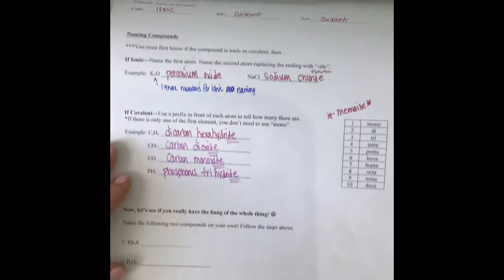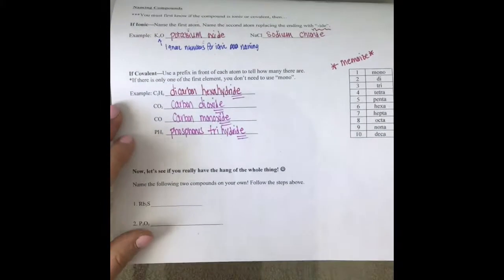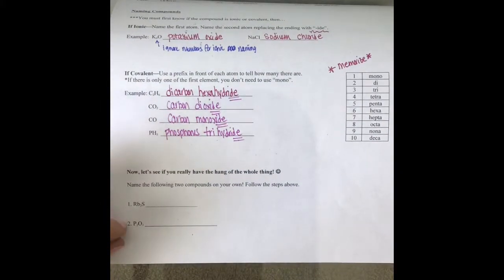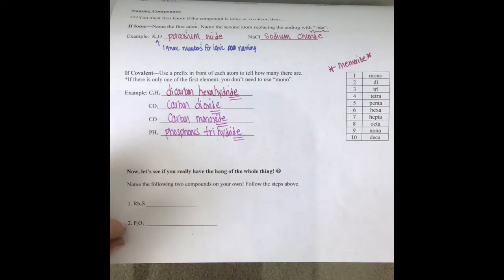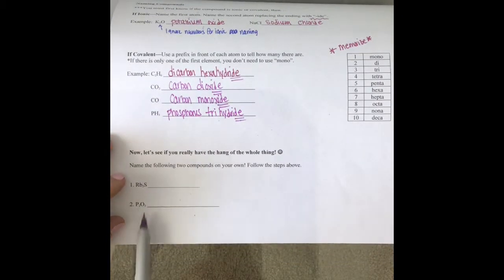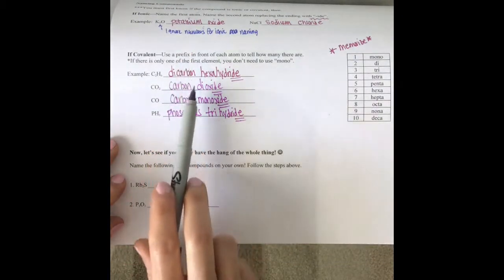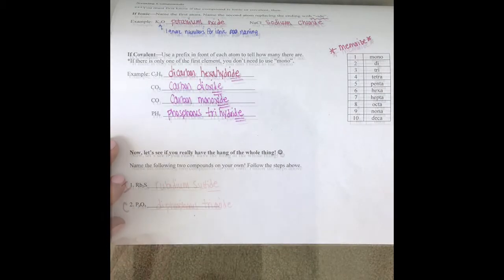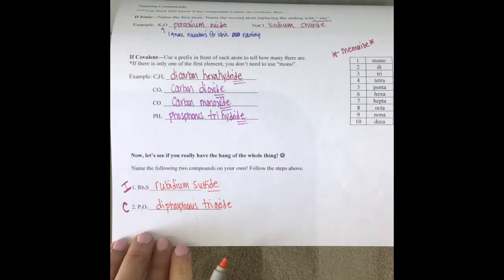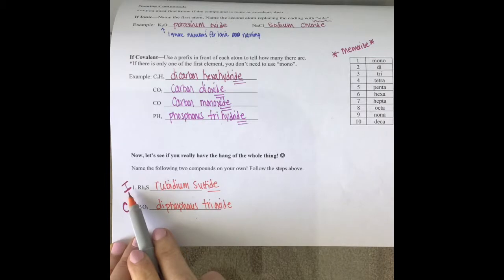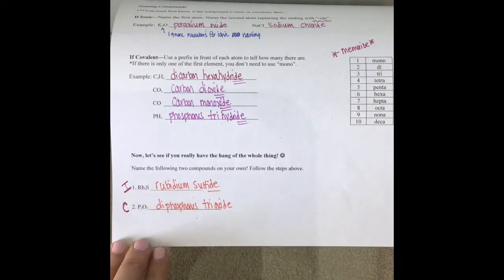Okay, let's see if you really have the hang of this. Please go ahead and fill out the names for these 2 compounds. One is ionic, one is covalent. You need to figure out which is which and then name them accordingly to the rules that we just talked about. All right, so here's what I came up with. I like to decide if it's ionic or covalent and put an I or a C next to the problem so that I know what I'm doing.